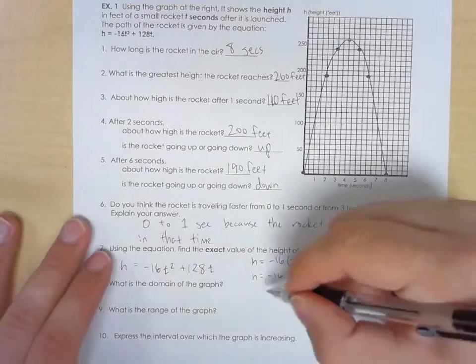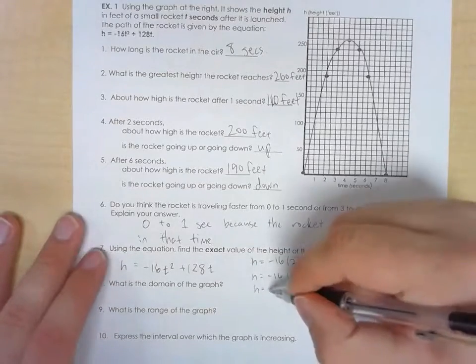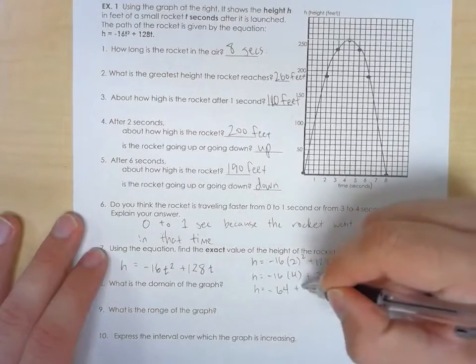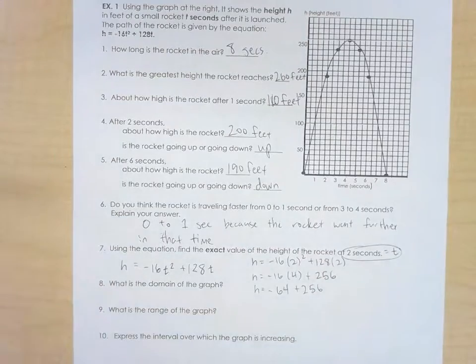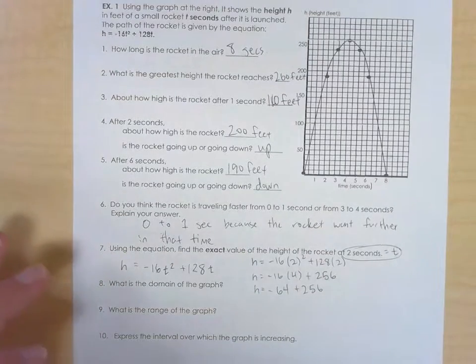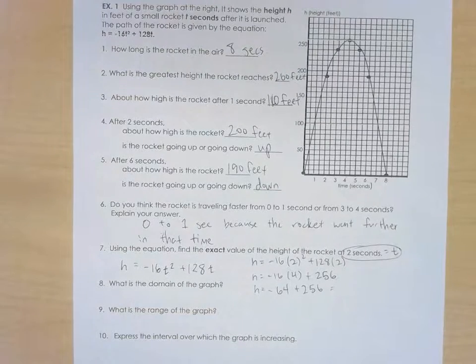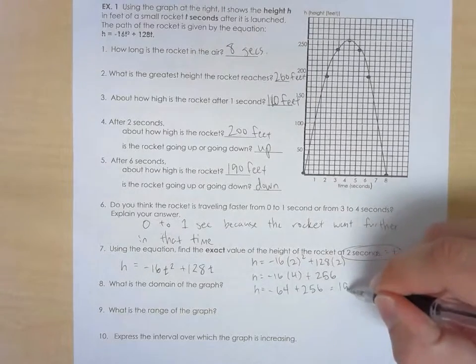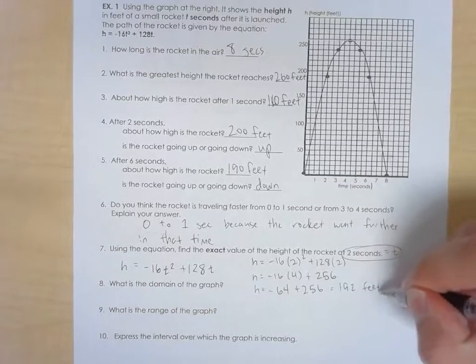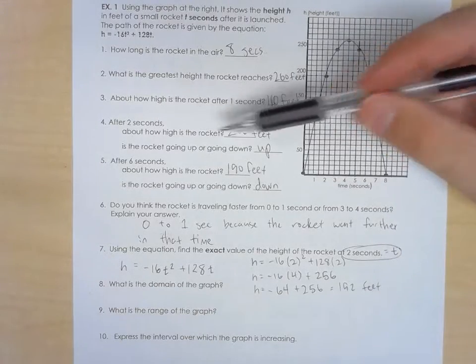Multiply first, so we're going to get h is negative 64 plus 256, which is going to give us a total height. Do this in your calculator, please. I'm going to do this in my calculator, so I'll make a mistake here. So 256 minus 64 gives us 192 feet, which says that when we had about 2 seconds, we guessed at about 200 feet.